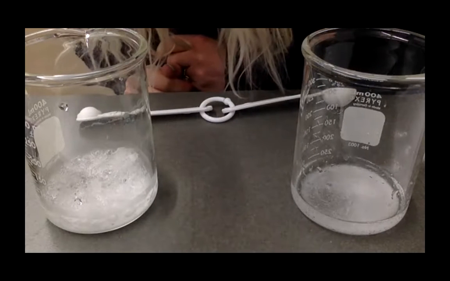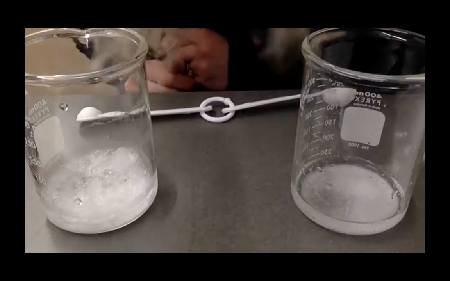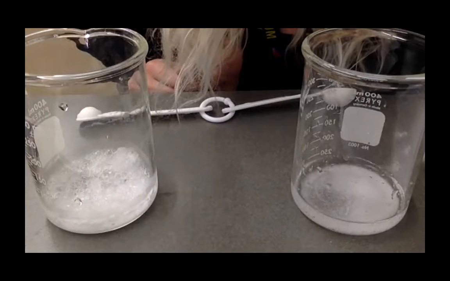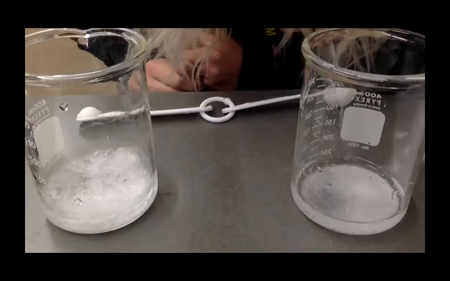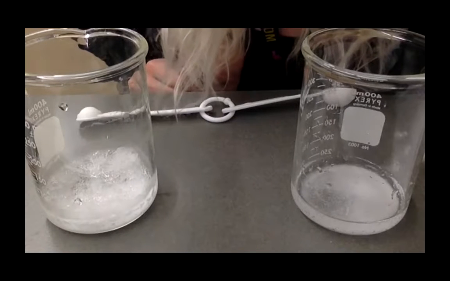All right, cold still going pretty strong. Room temperature barely still reacting here.